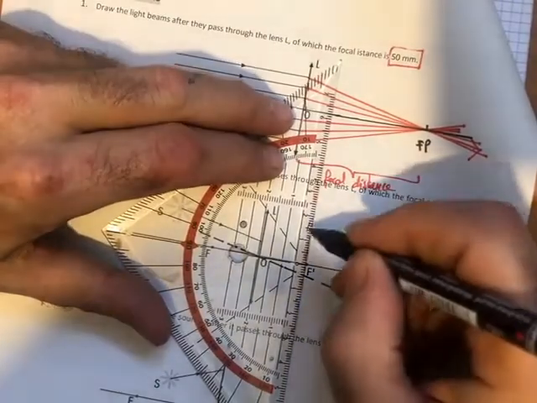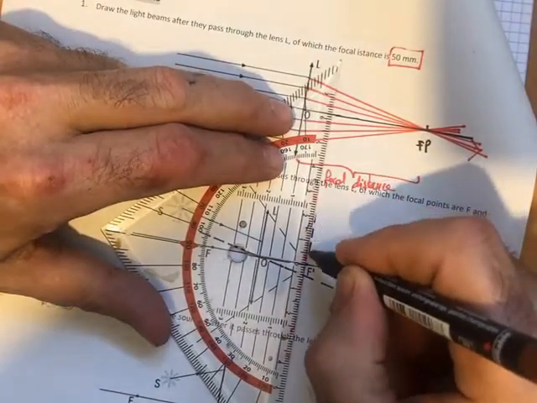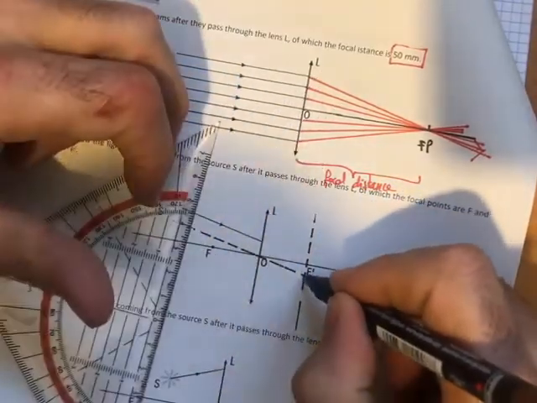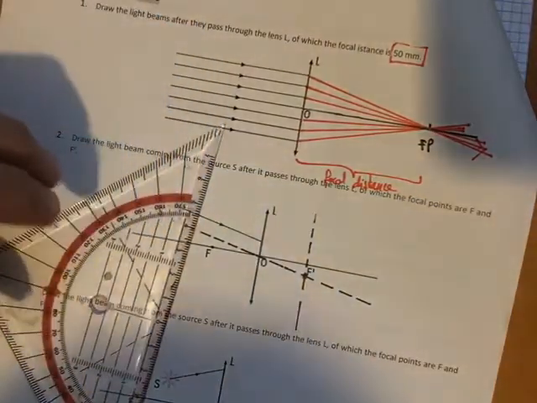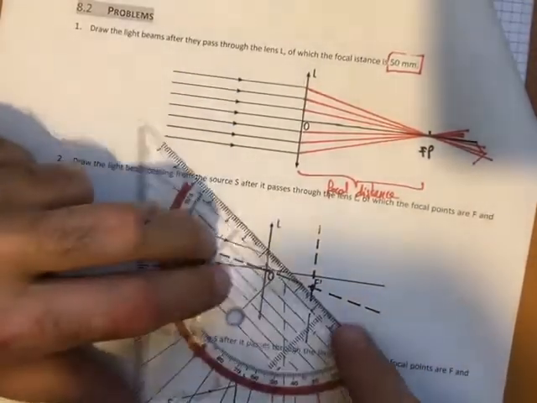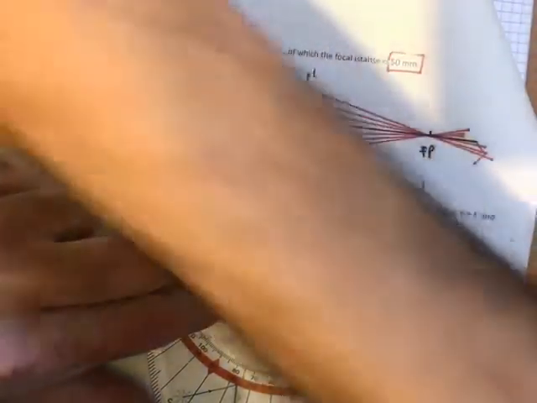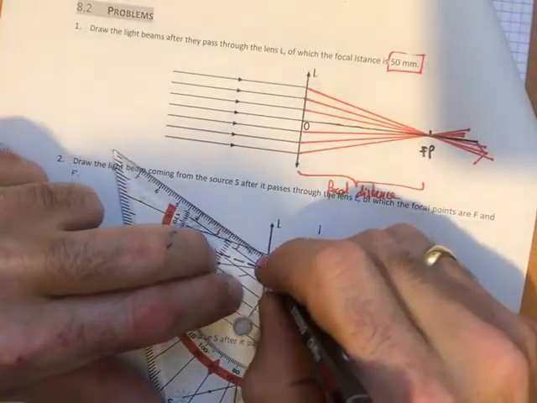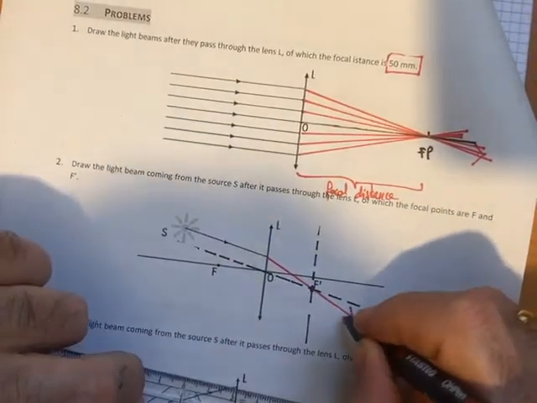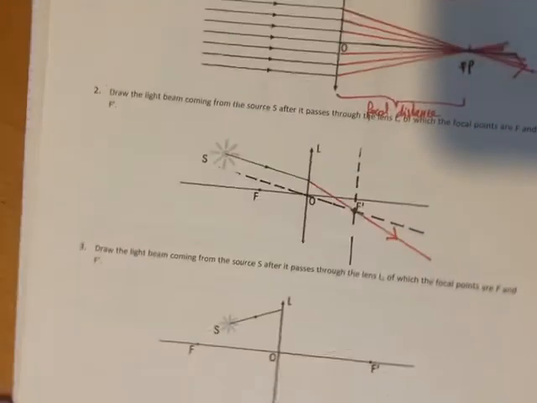This is now the focal plane, okay? We have the intersection here, and so this light beam is going to be deflected through this point, this intersection, and it's going to go like this.